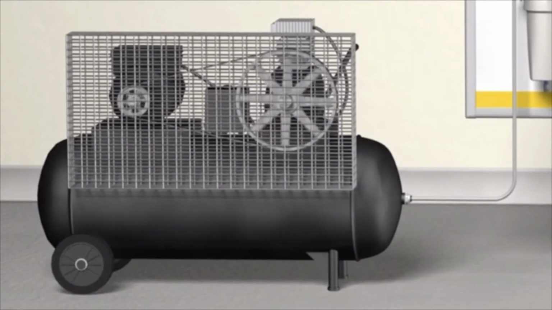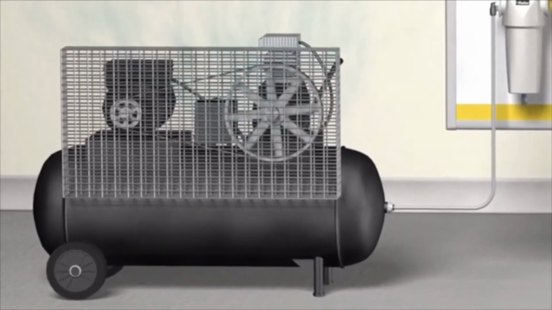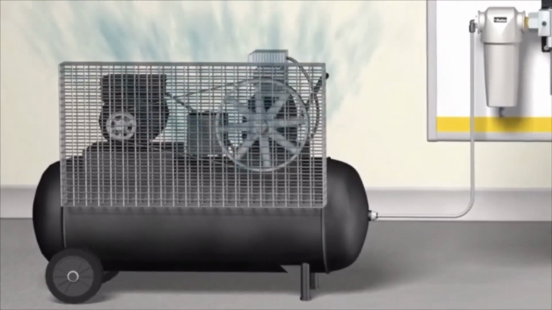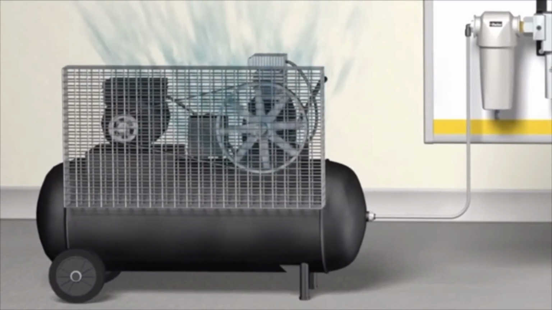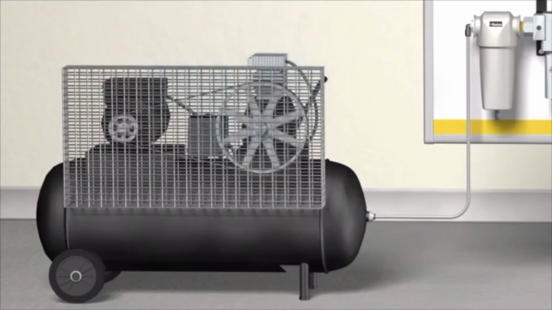The compressor generates the energy that powers the system in the form of compressed air. In order to generate compressed air, the compressor draws in atmosphere from its surroundings and squeezes it or confines it into a smaller space, creating the energy needed to drive the system.